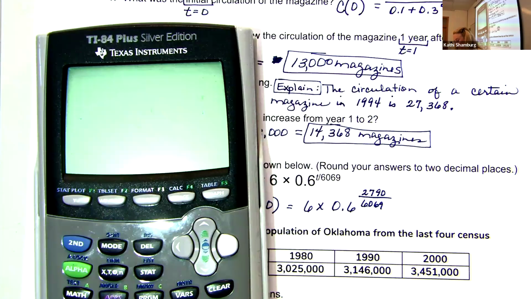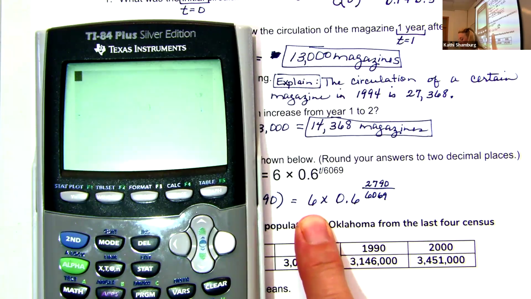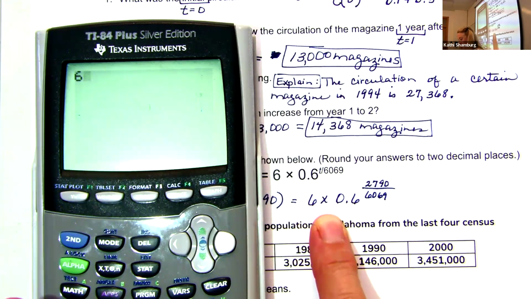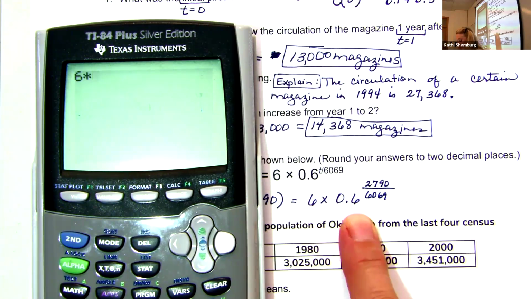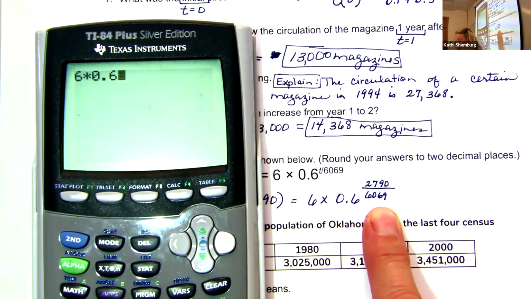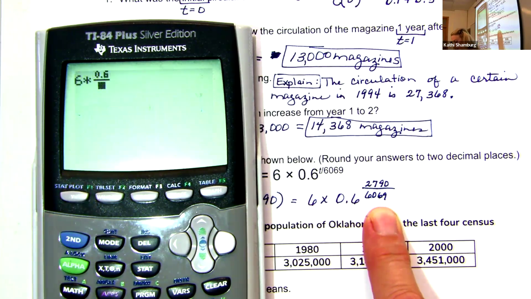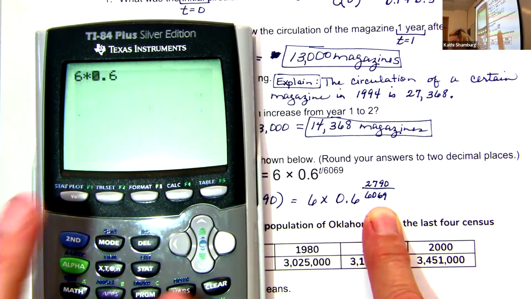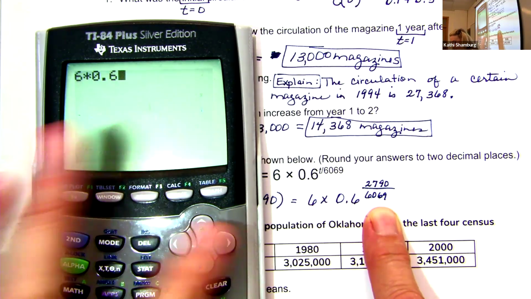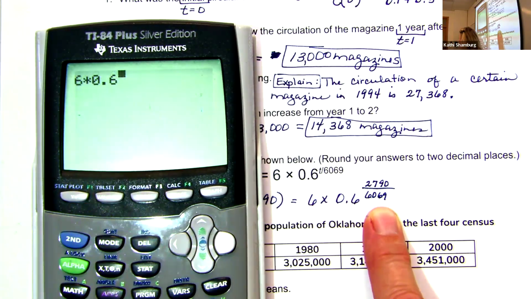Okay, so in my calculator, I'd start out with 6 times. Now I'm going to put in 0.6. Now I need to get up into the exponent, so that means fraction. Go up to your exponent. Now put in fraction.